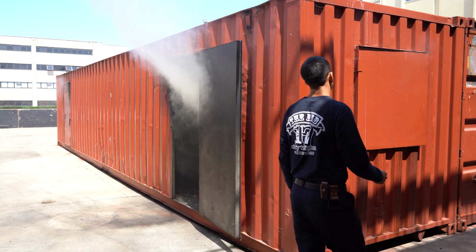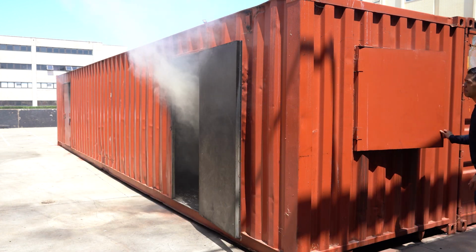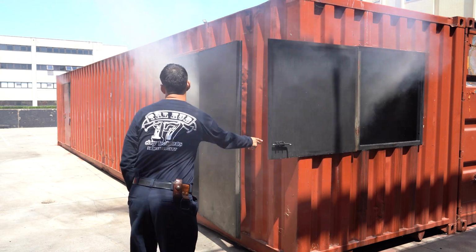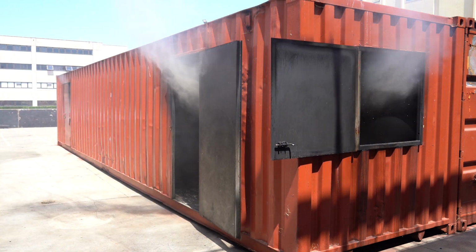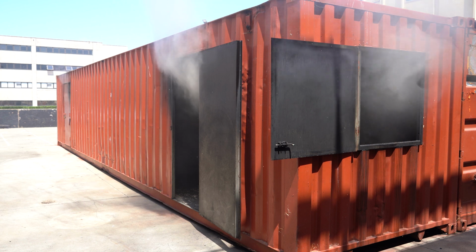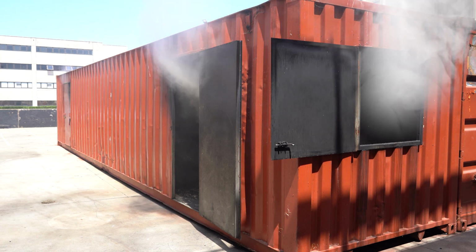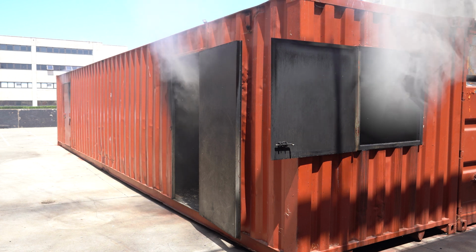Now let's observe what happens when a second opening is created. Notice how the flow path changes. One opening becomes an intake, while the other opening, located the highest or closest to the seat of the fire, becomes the exhaust. This is called a unidirectional flow path.